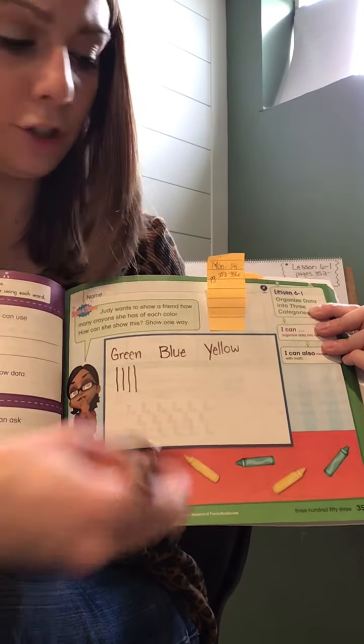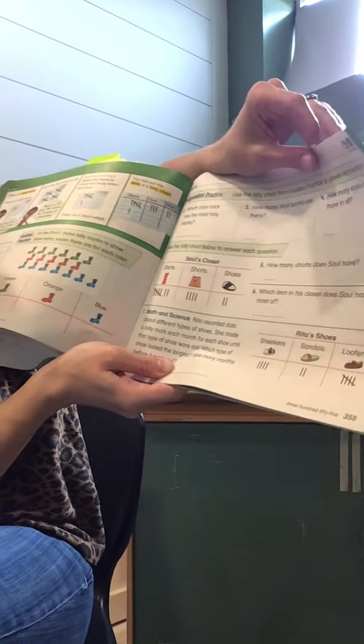Over here, they're gonna use this sock problem to figure out which color had the most, how many blue socks there are, and how many socks there are in all. Now down here, they're also looking in Saul's closet at his shirts, shorts, and shoes. Down here, they're looking at Rita's shoes, the different types she has.